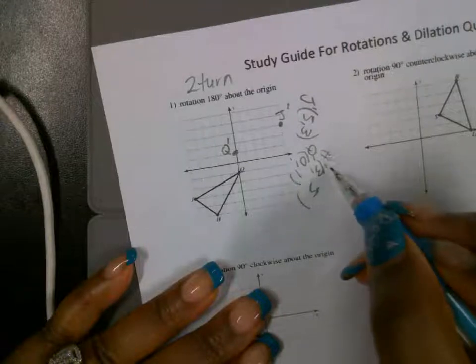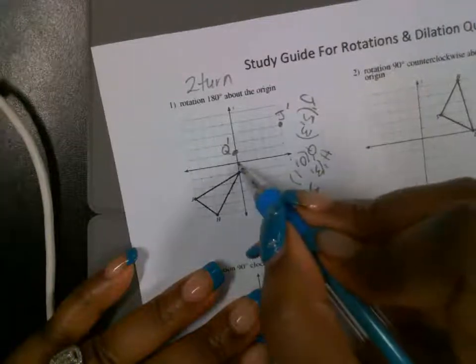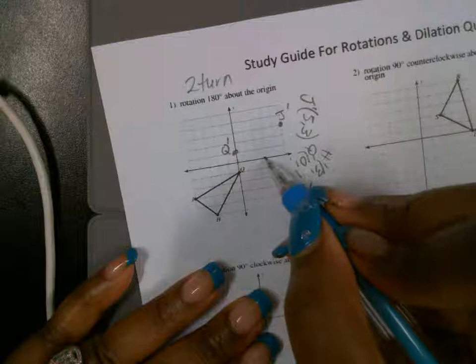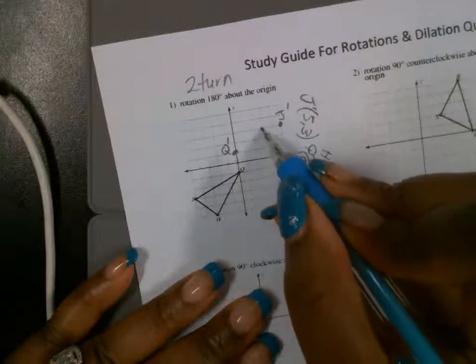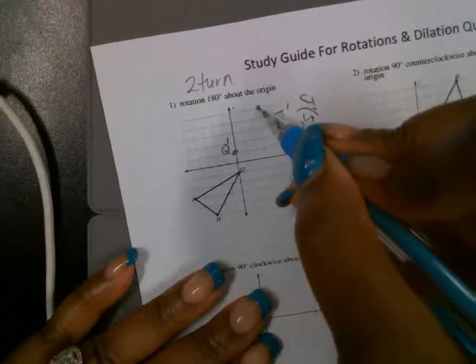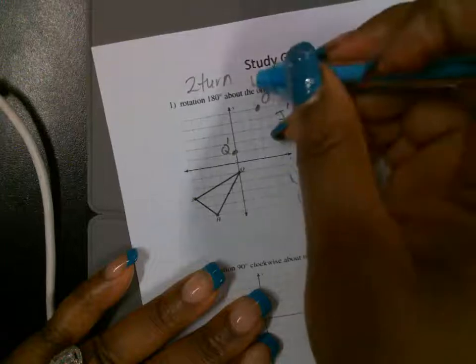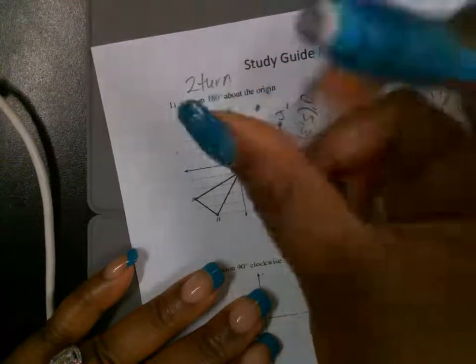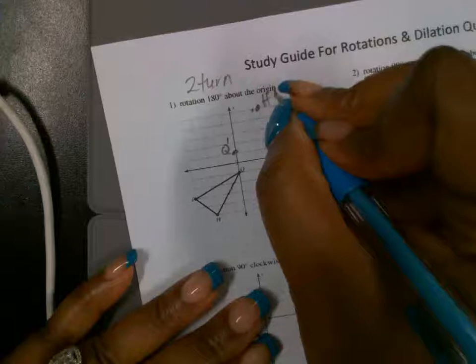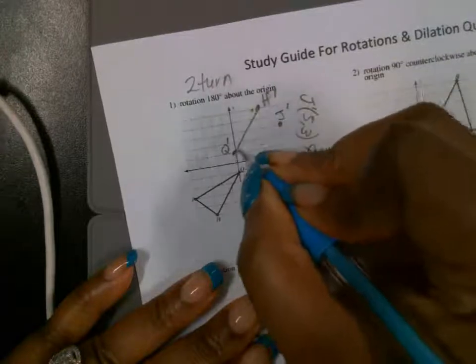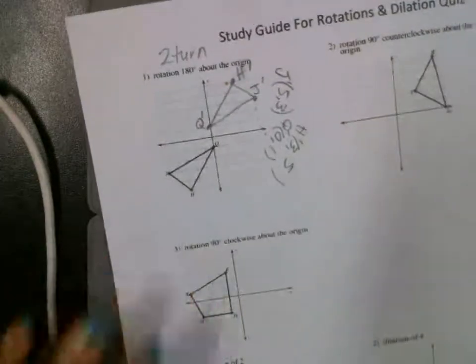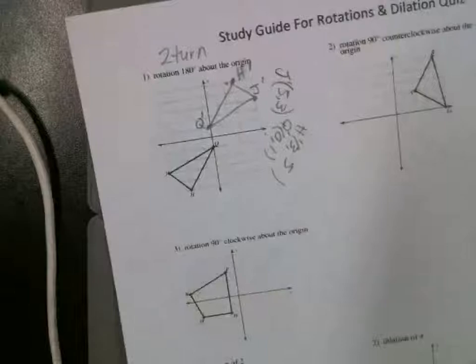And H prime is 3 and 5. So go over 1, 2, 3, and up 1, 2, 3, 4, 5. This is Q. Oh, sorry. H. And you can tell that all it did was turn, it rotated.